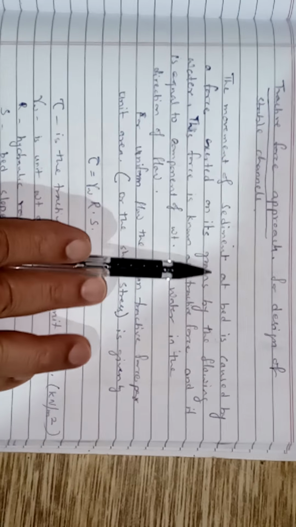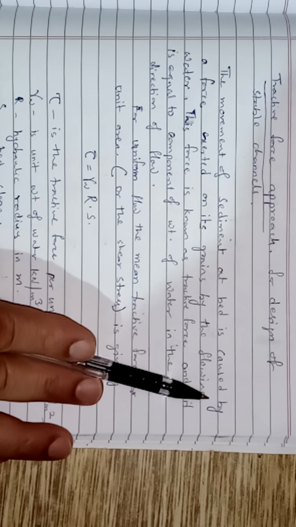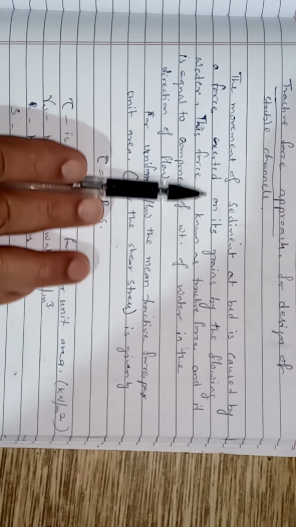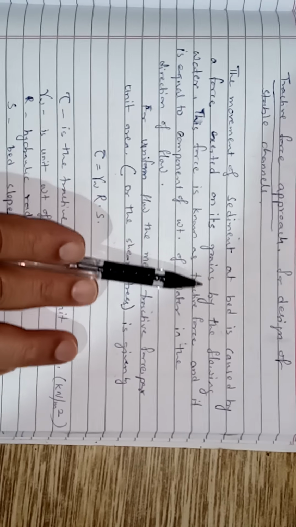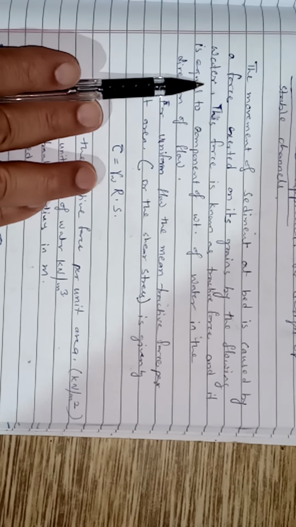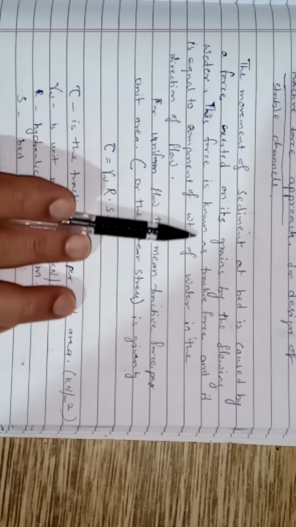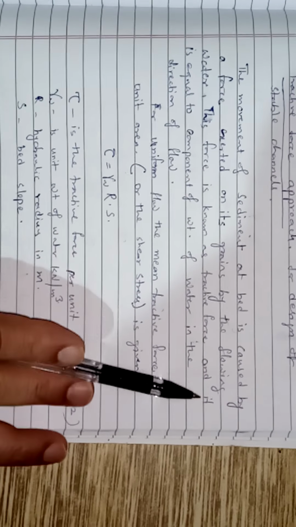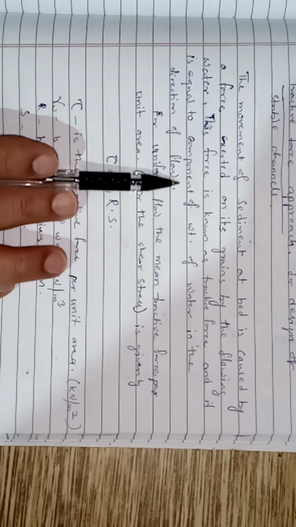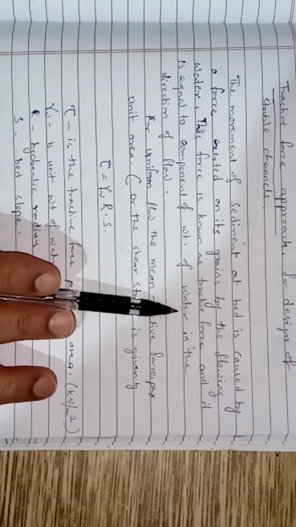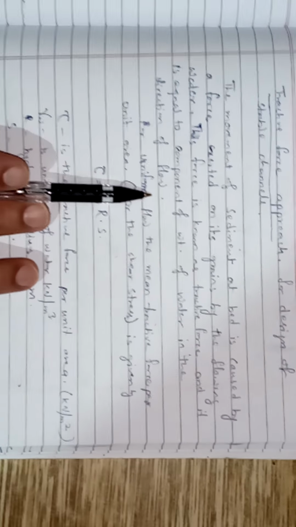The movement of sediment at bed is caused by a force exerted on its grains by the flowing water. This force is known as tractive force, and it is equal to the component of weight of water in the direction of flow.